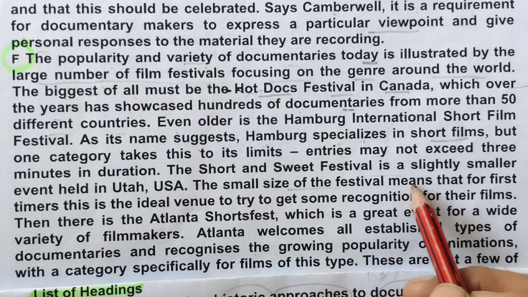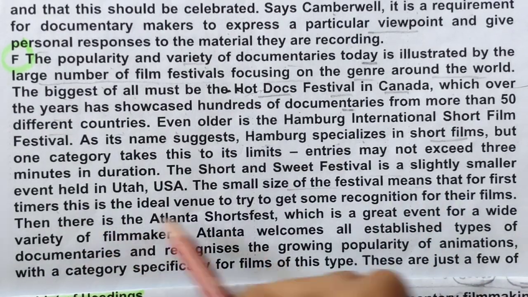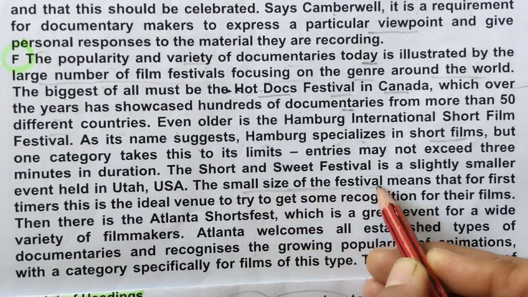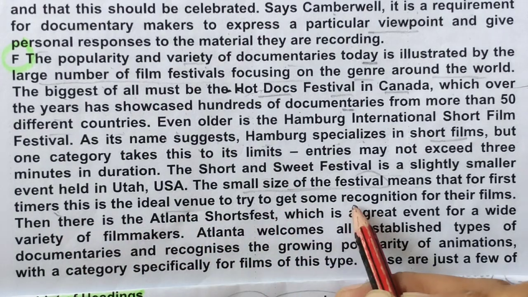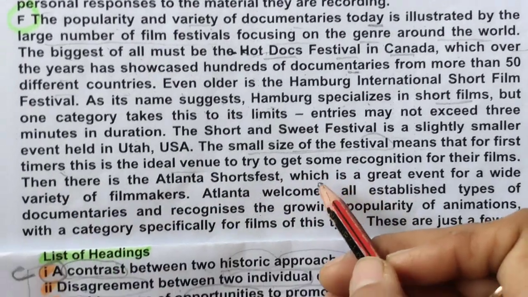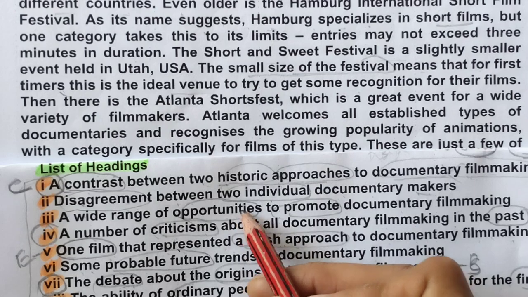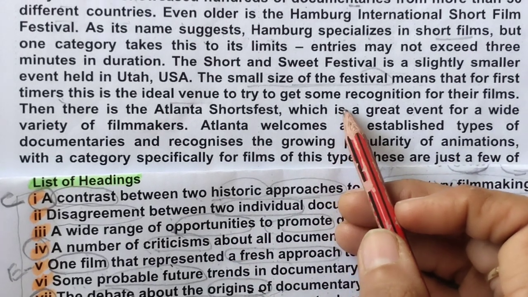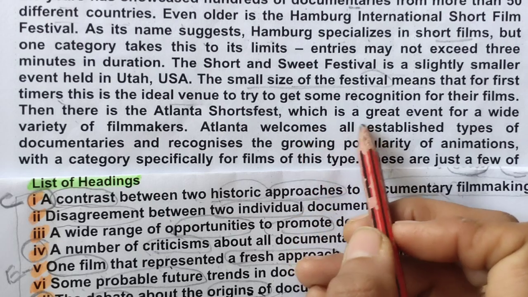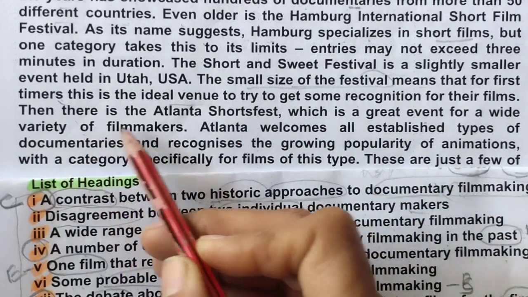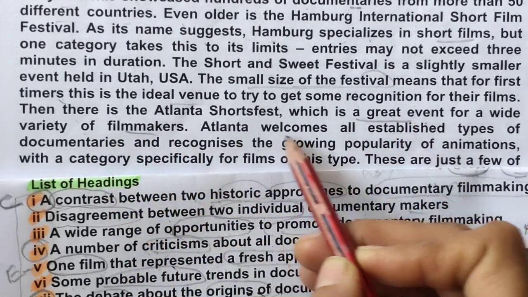The small size of the festival means that for first timers, this is the ideal venue to try to get some recognition for their films. So now they are talking about opportunities. And there is the shortest, which is a great event for a wide variety of filmmakers.